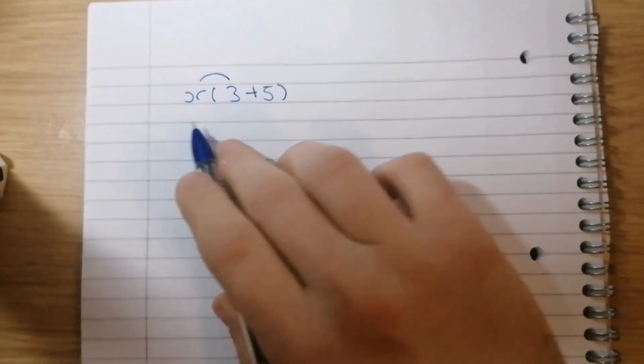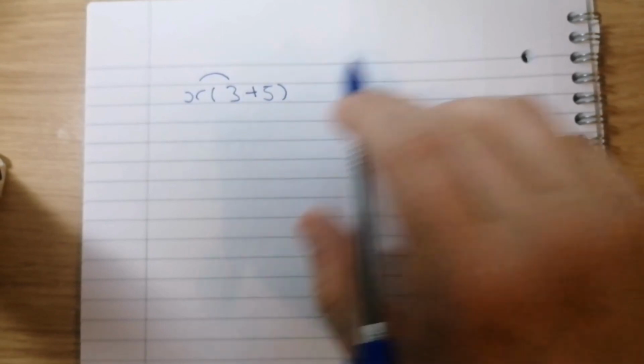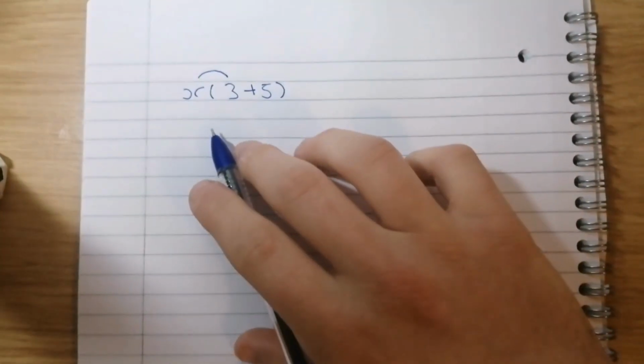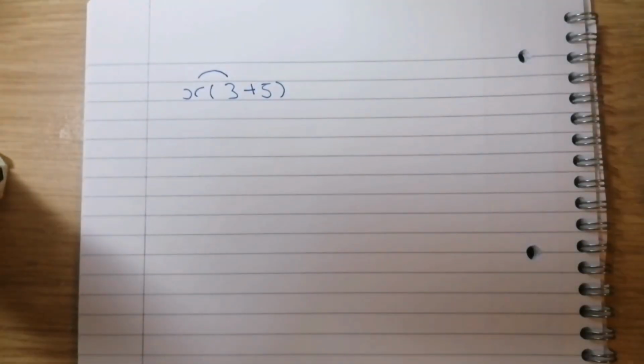So here, x bracket 3 plus 5 is probably the easiest question you'll get out of expanding brackets, and I'm just going to go through how I expand the bracket and how I solve it.